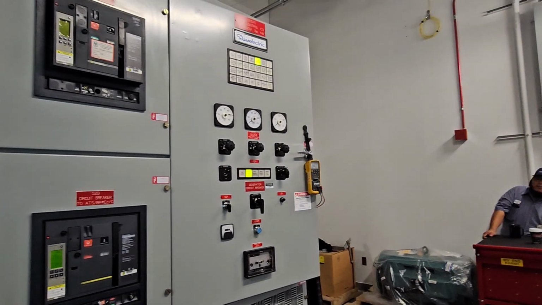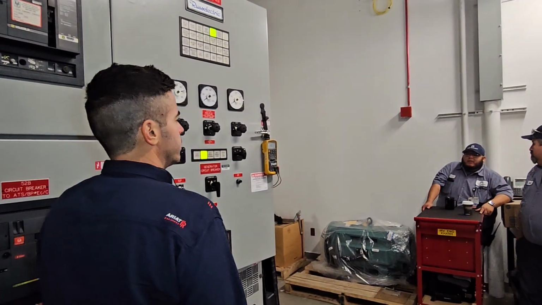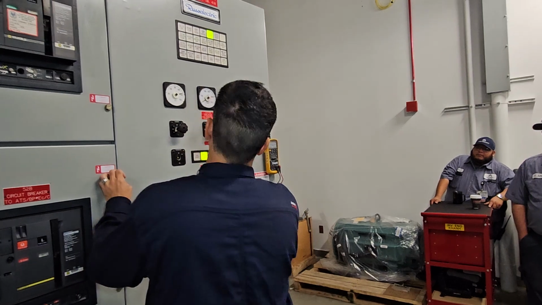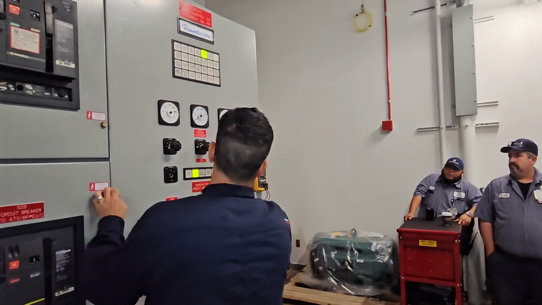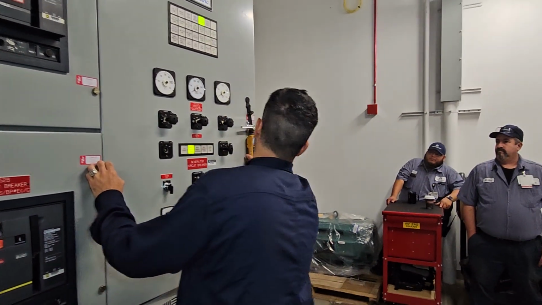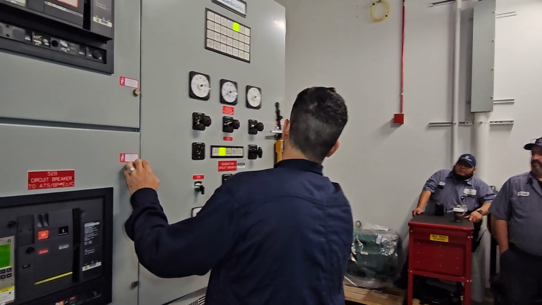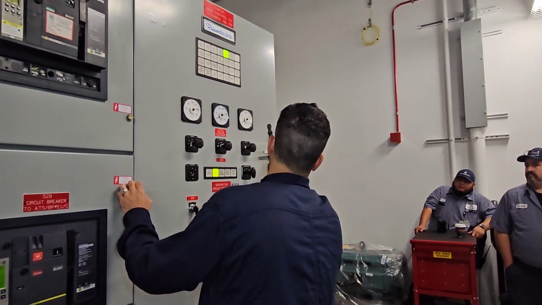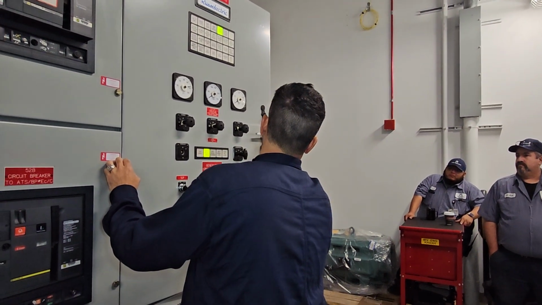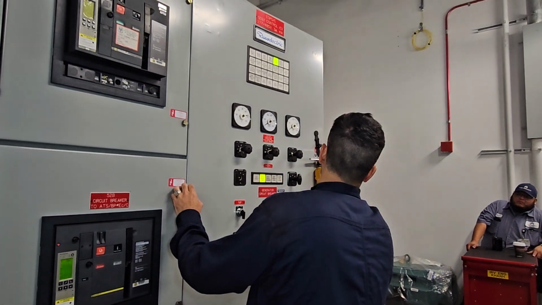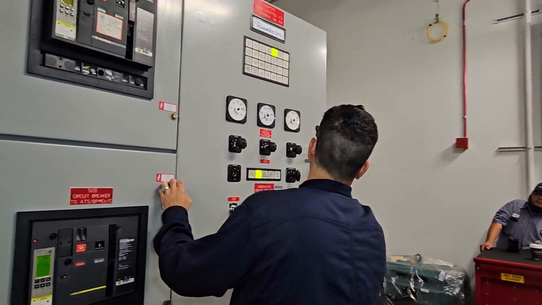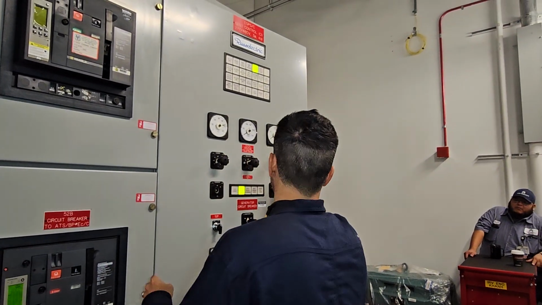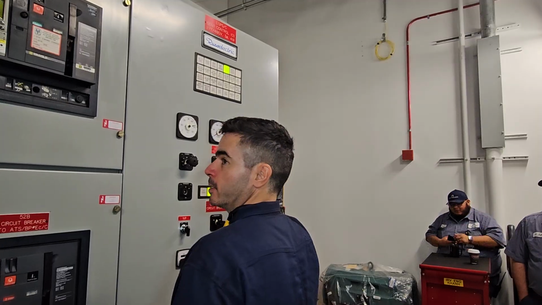Are they Cummins or Caterpillar? The generators are Caterpillar or Cummins? Caterpillar. Should have no restrictions. Let's see the frequency. Okay, the frequency is working. So we're going to have to make a note on that one, Lalo. You might want to get that replaced.